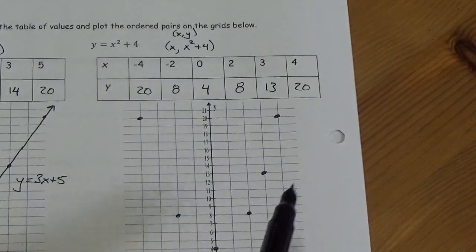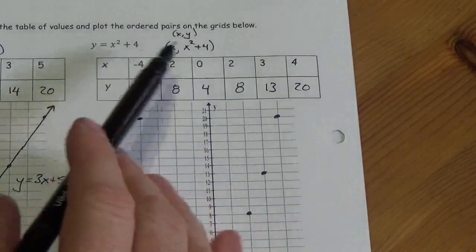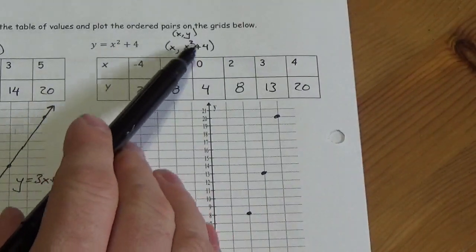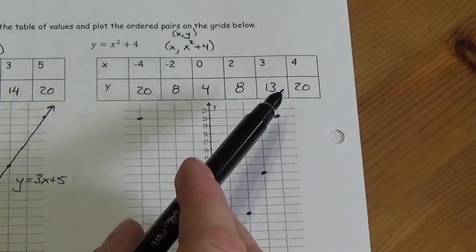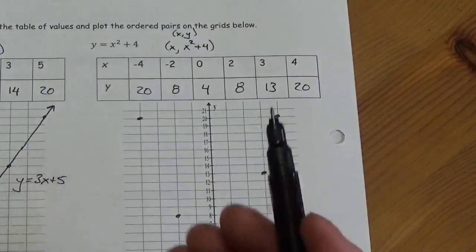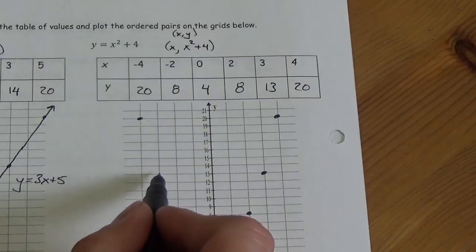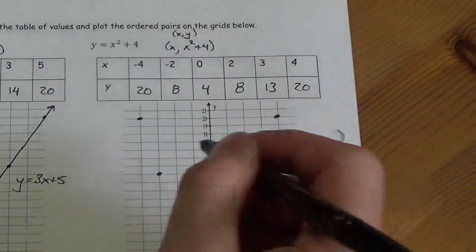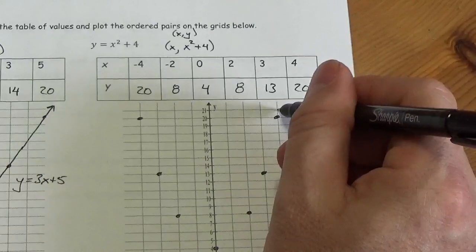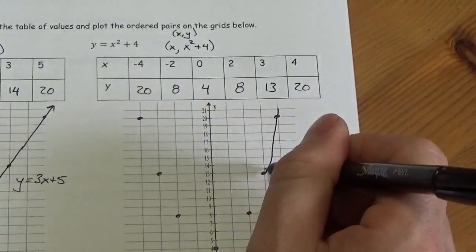Okay. And actually, because I know that x squared is going to treat the positives and the negatives the same, I can also intuit here that when I go to -3, I'm just going to go up to 13 as well. So there's this beautiful little bit of symmetry here. Now I'm going to try to connect this. I'm going to try to do this in a way that makes this look okay.